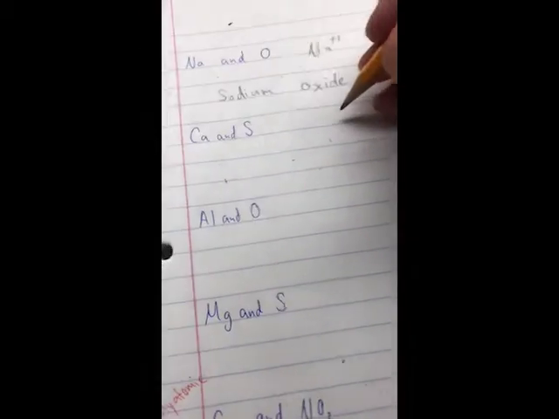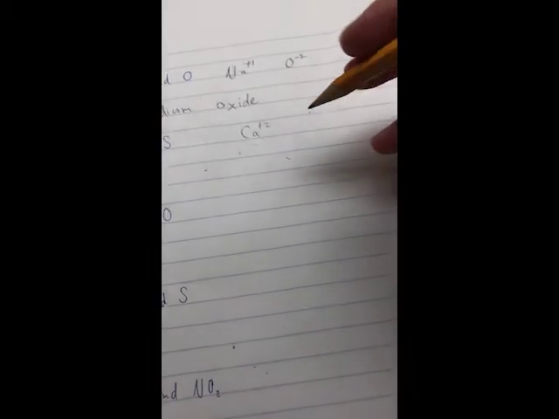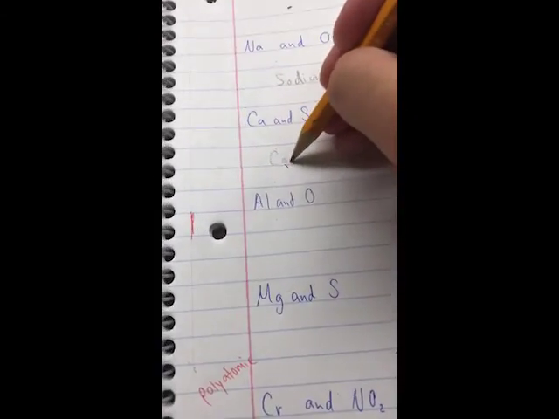Perfect. Then we have carbon and sulfur. Carbon works with +2, and sulfur with -2. So the -2 and +2 cancel, and we have CS. For naming, the first step is name the metal, which is carbon.